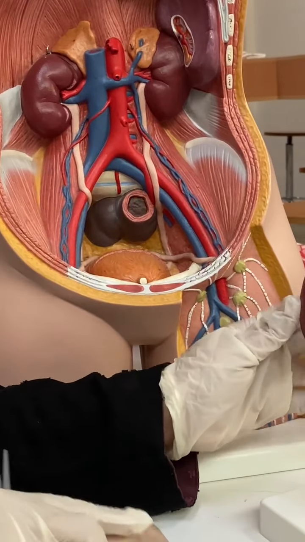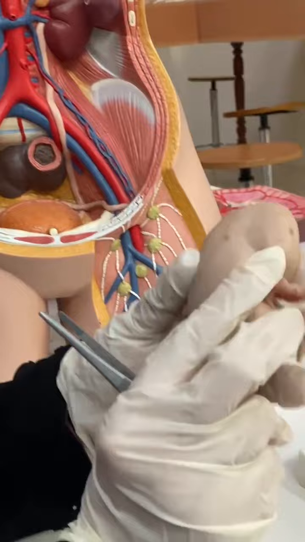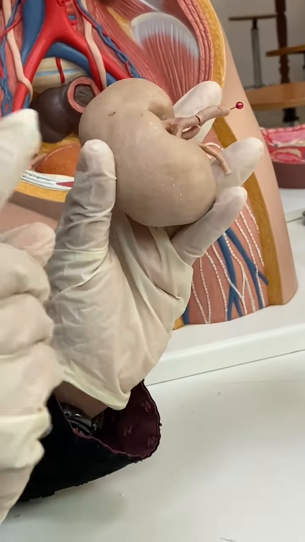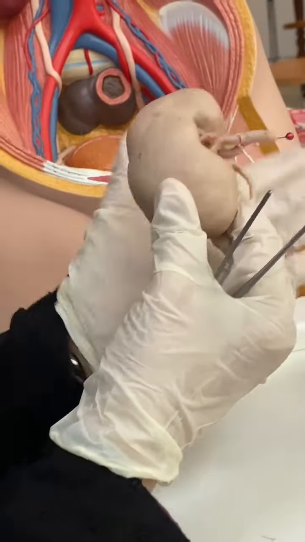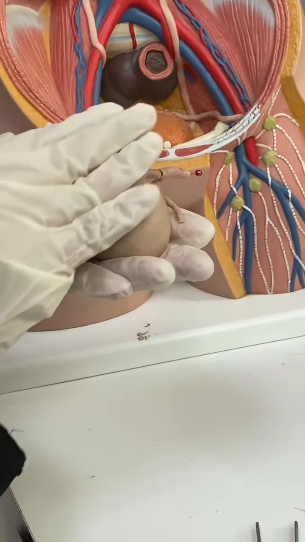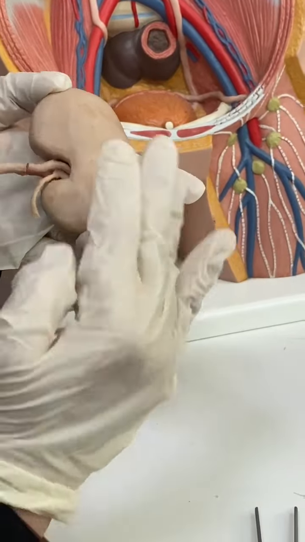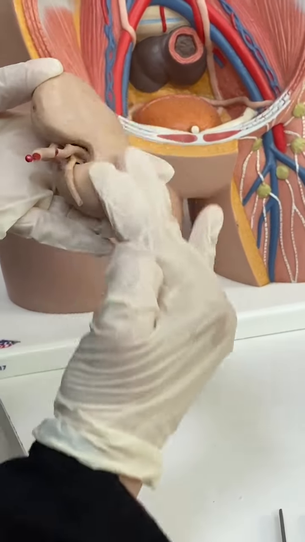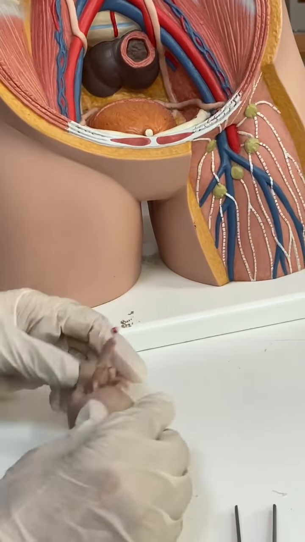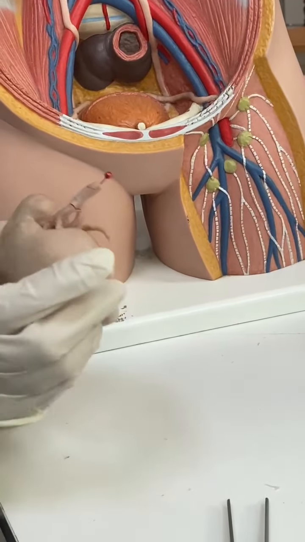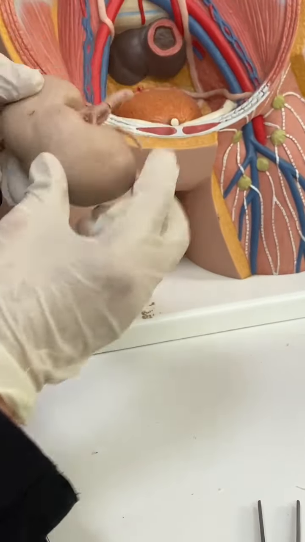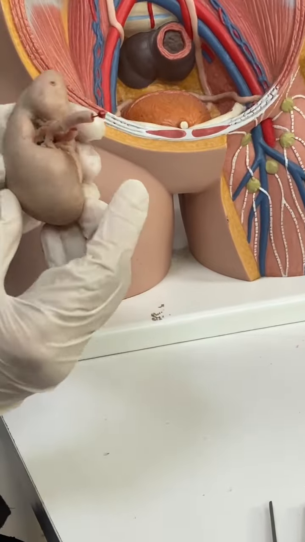Now let's see a live specimen here. You need to do identification; you don't know whether it's left or right. So how to identify? This is the anterior lateral surface because it's rounded. If you turn it, the posterior medial surface is more flat. You can't hold it this way, because this is the ureter, and the ureter is facing downwards.